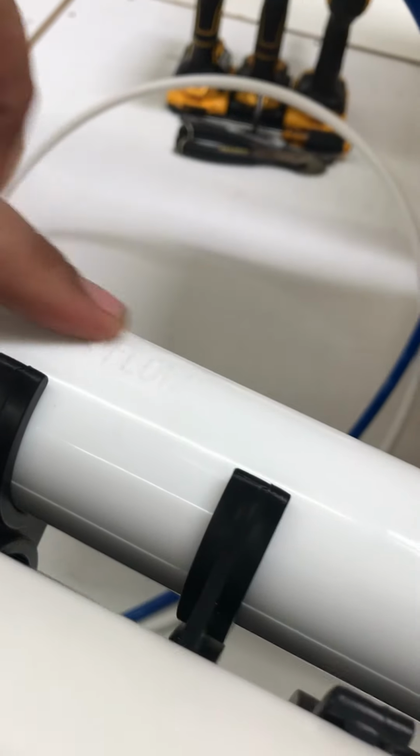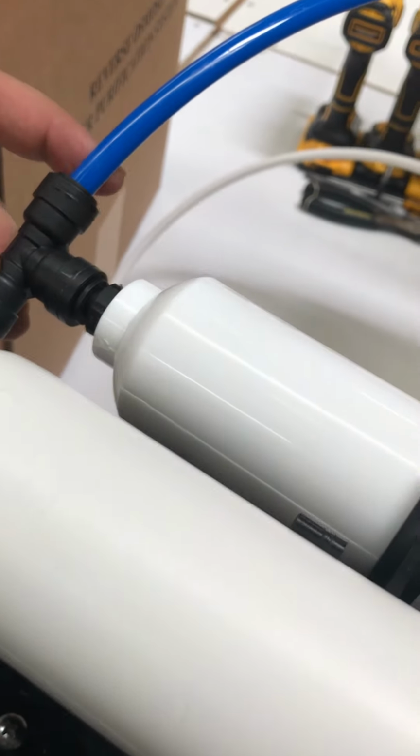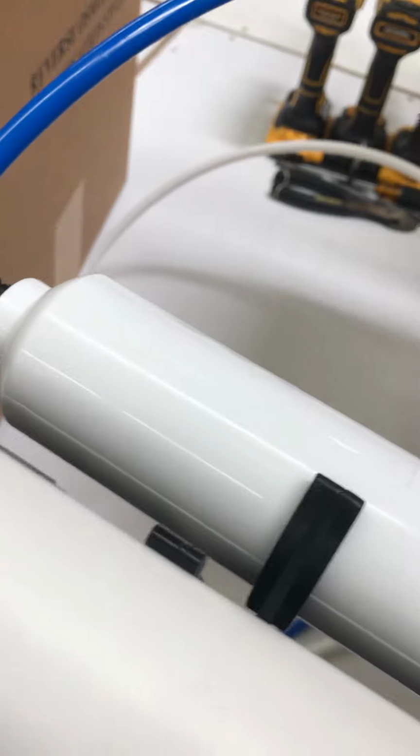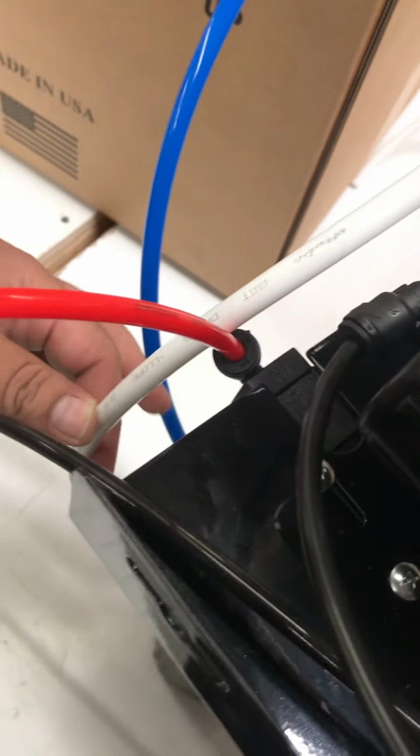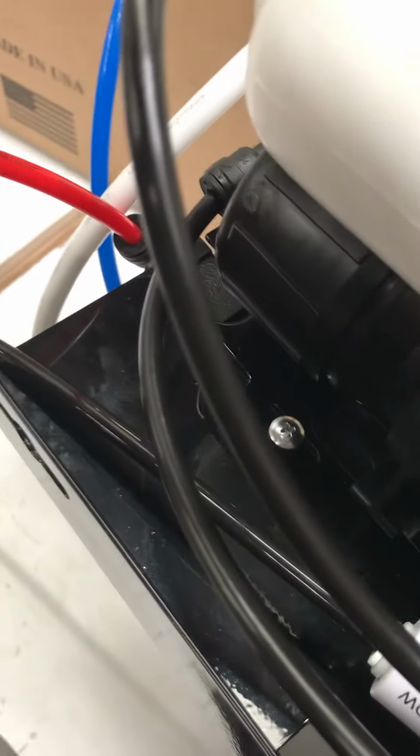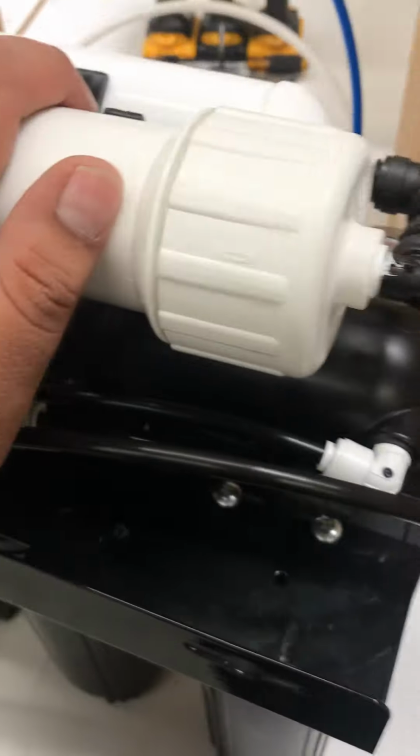See the flow going the correct way. The T, this blue one, is to the faucet. This white one is to the tank. And that is how you do that. Well, hopefully this helps.